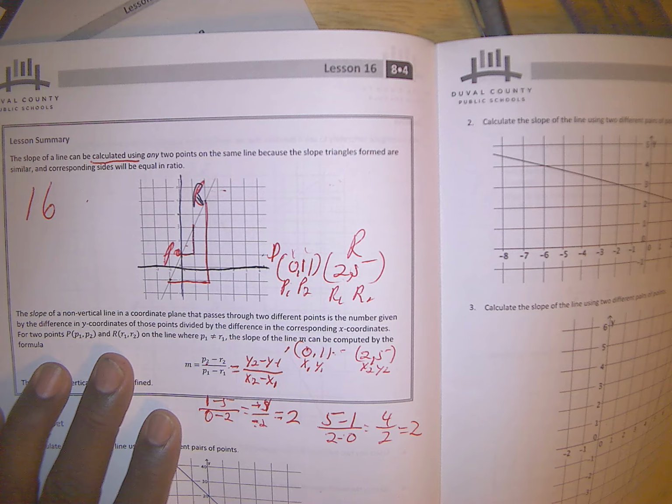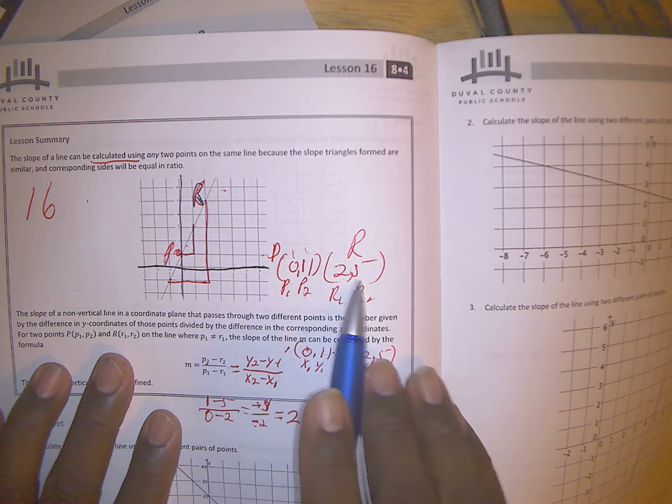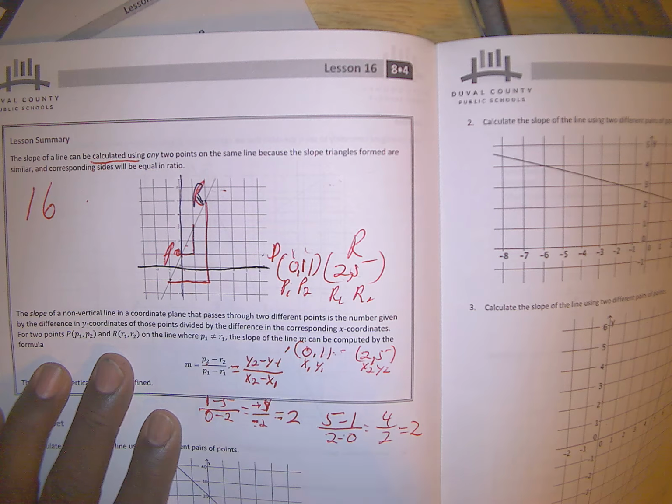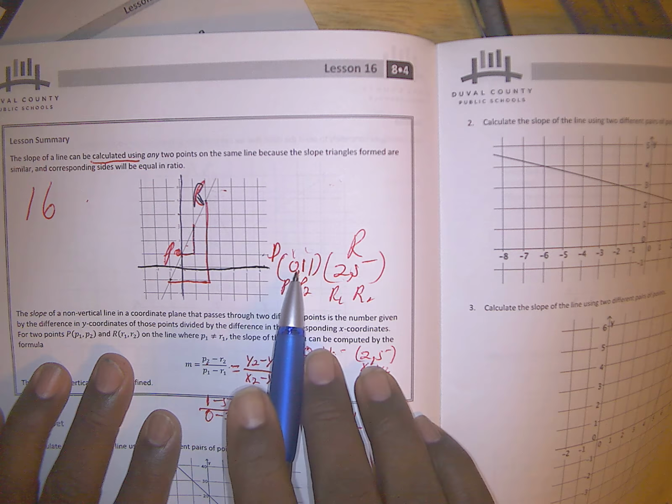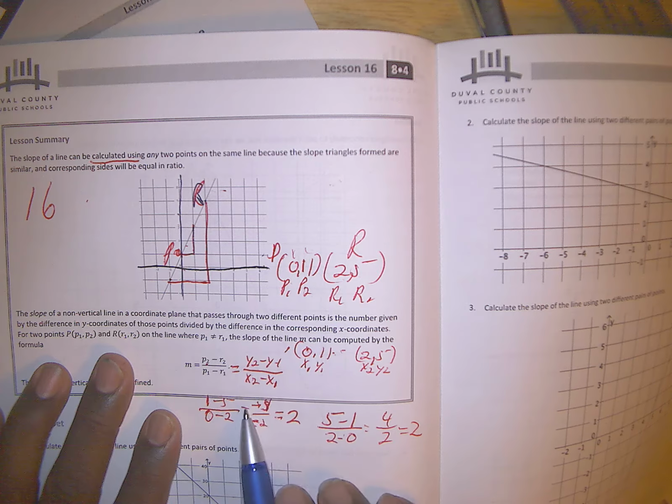And remember, I said before in lesson 15 that all slope is the change in Y. How much did Y change? So obviously from 0 to 1 is 4. Over the change in X. How much did X change? Just by looking at it, you can see it went up by 2. Okay? But we do the math anyway.